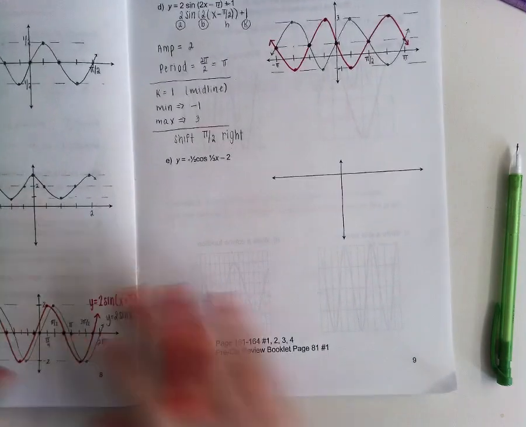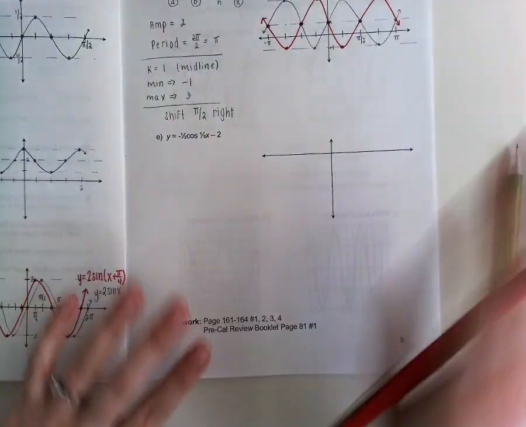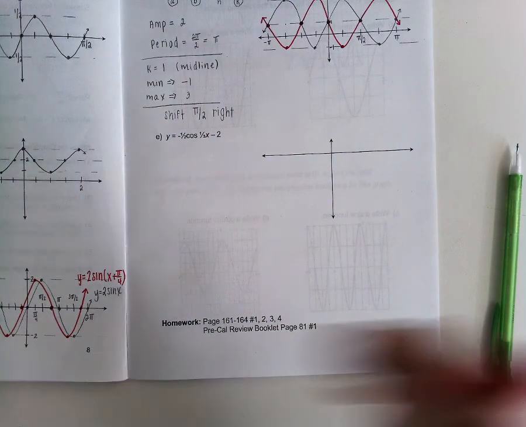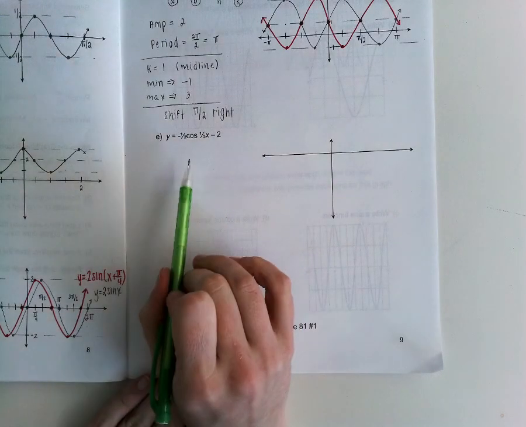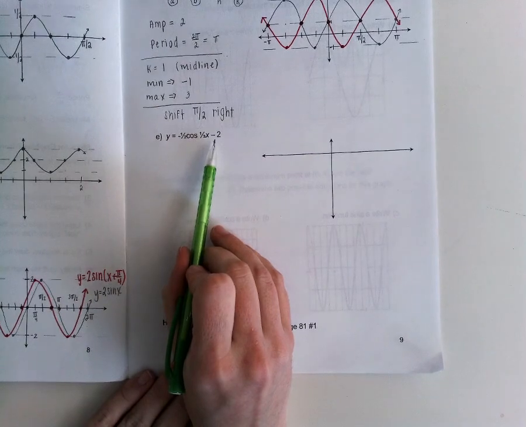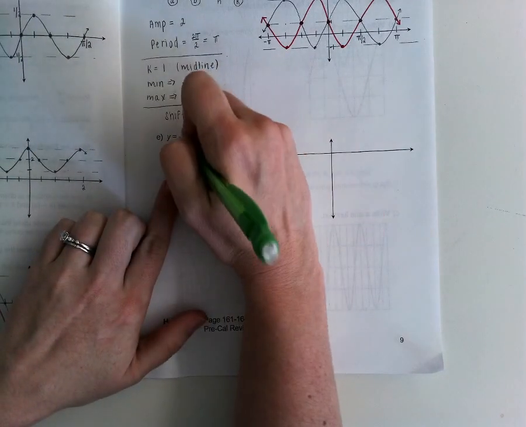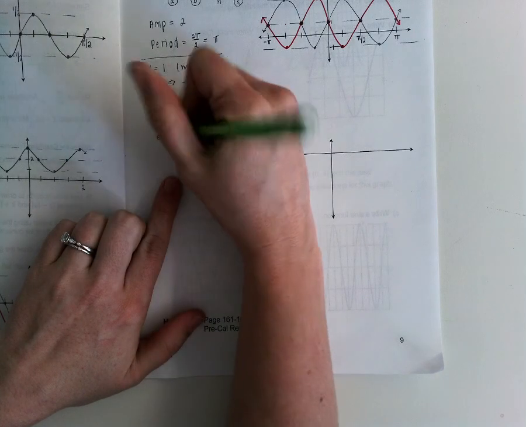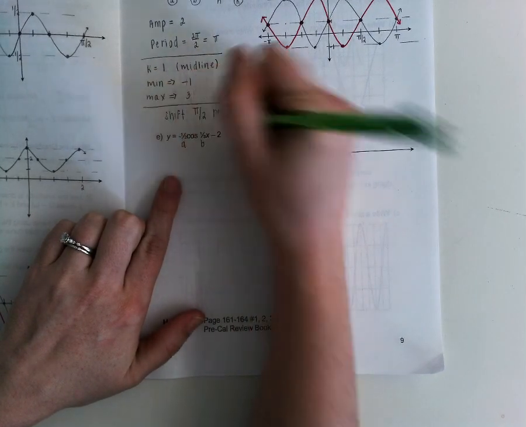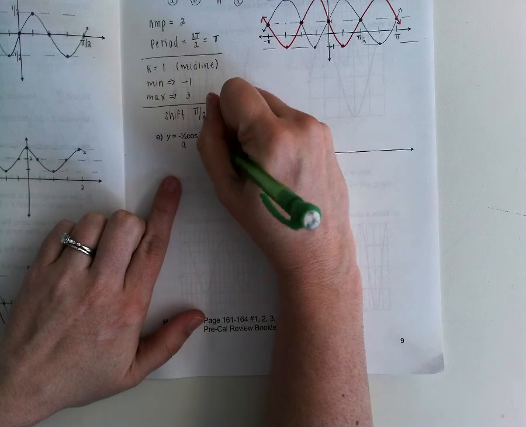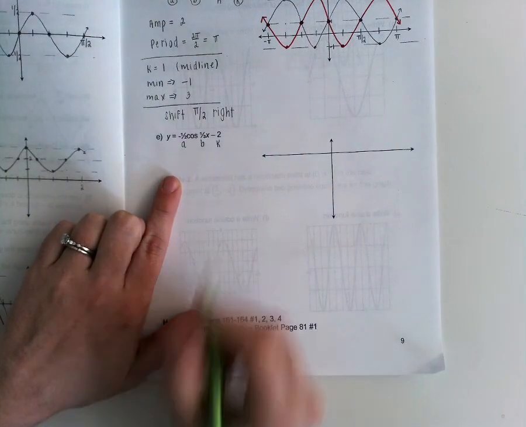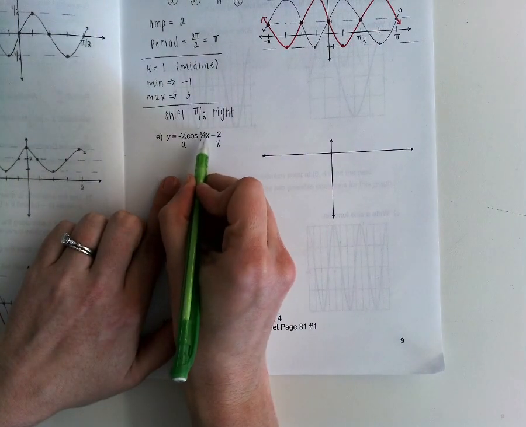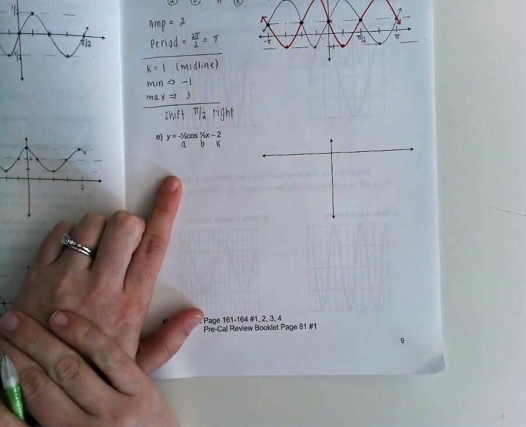And then finally, we've got one more example here. In this graph, we have an a value of -1/2, a b value of 1/3, and a k value of -2. Remember, if there was an h value, it would be in brackets with the x.